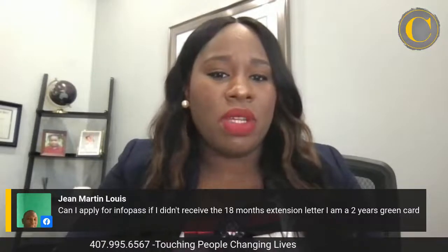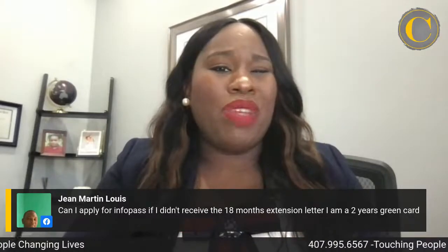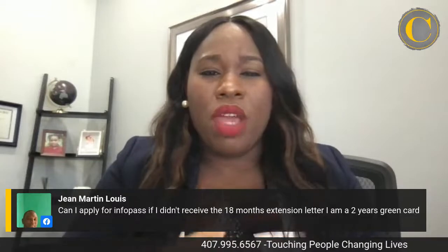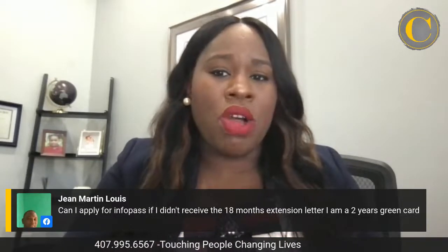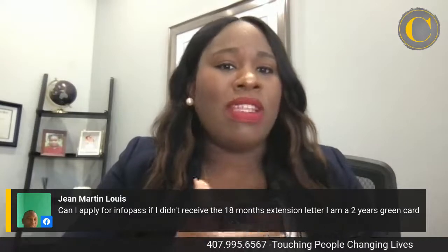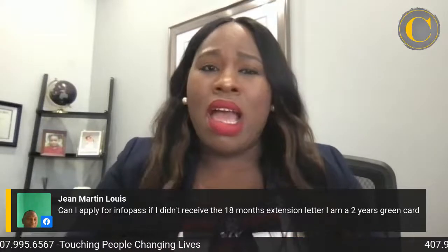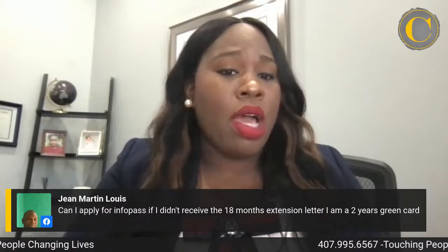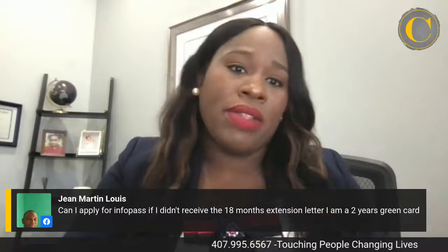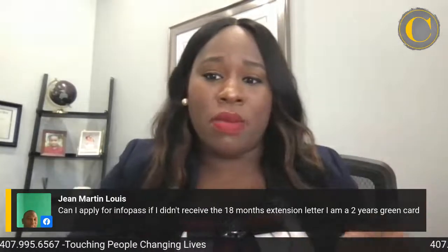Somebody says, can I apply for InfoPass if I didn't receive the 18 months extension letter? I'm a 2-year green card holder. It depends. What is the reason why you've not received it? Is it based on the delay? Because I know with conditional green cards, there's a delay. They're taking about 8 to 10 weeks for the receipts to come in. So if that's you, you can just wait till then. Another thing you can do is call and see if they received your packet and they can send you your receipt. I don't know that they will give you one without any kind of receipt to show that you filed it. Usually, we send people to InfoPass if the 18 months has expired and your case is still pending.